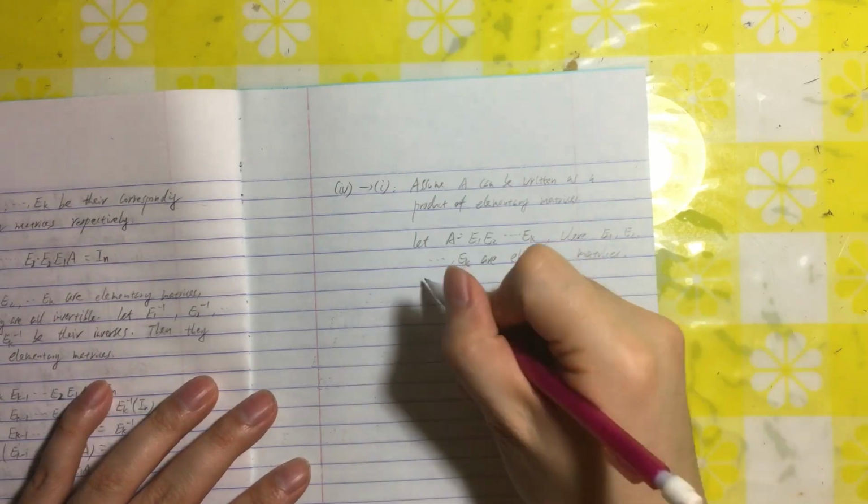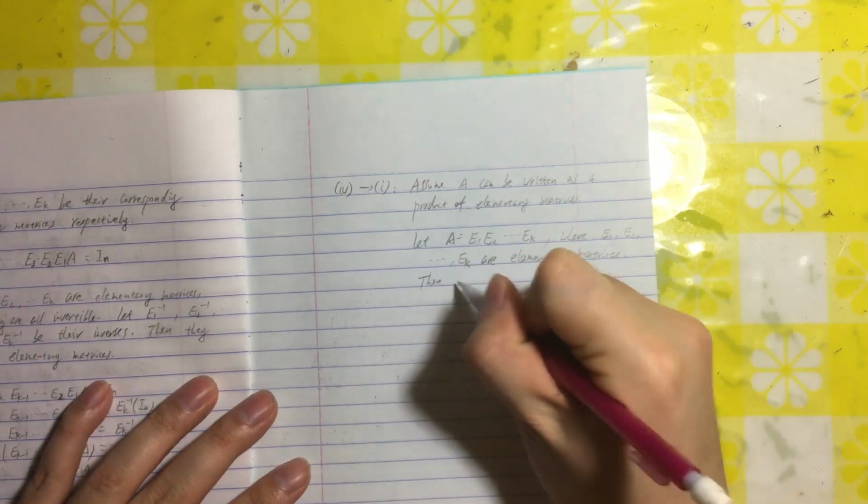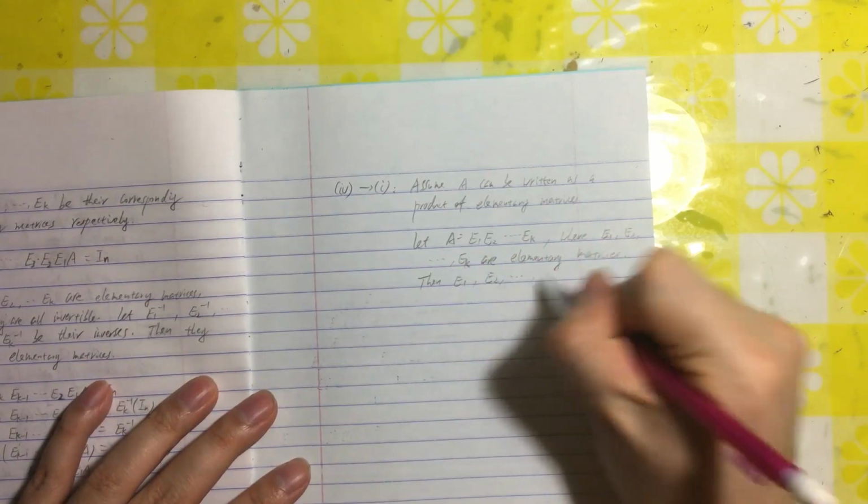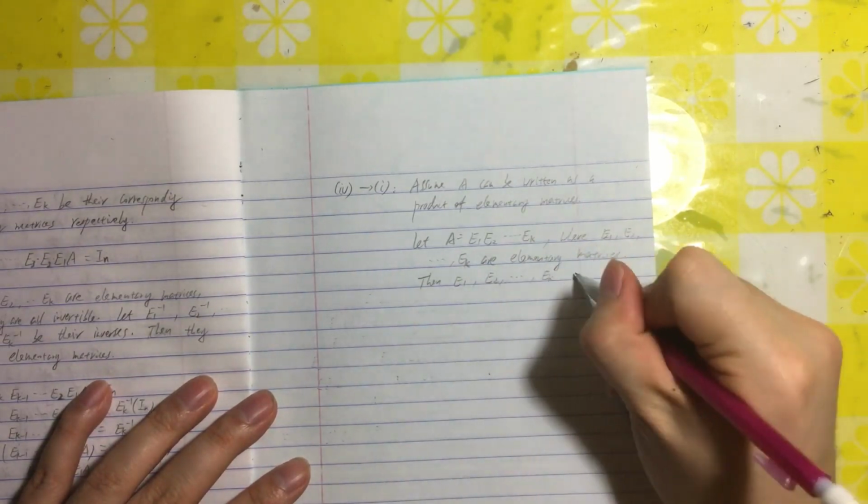Since elementary matrices are all invertible, then we can say that E1, E2, ..., EK are all invertible matrices.